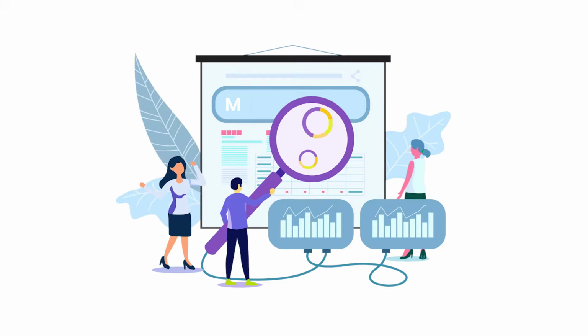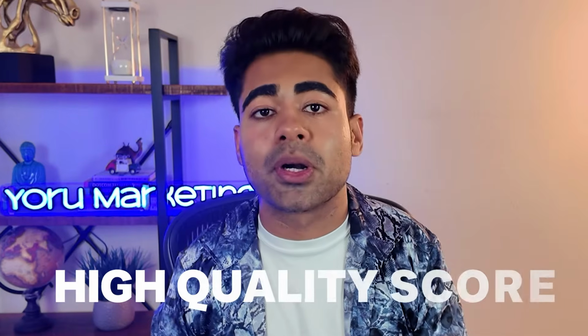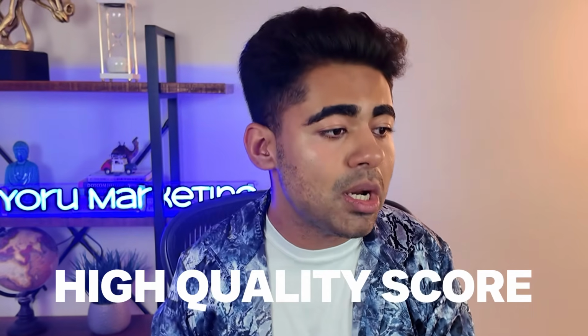If it's lower ticket, it may be way, way higher. So you want to always ensure you're trying to aim for higher conversion rates, because when you combine these three things and these three elements, that's when you have a proper quality score, a high quality score, which is going to help you when it comes to actually lowering your cost per purchase.